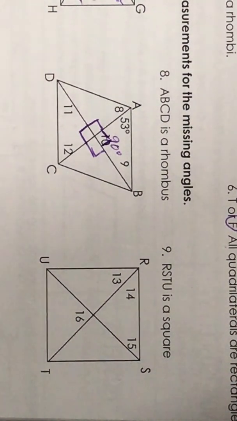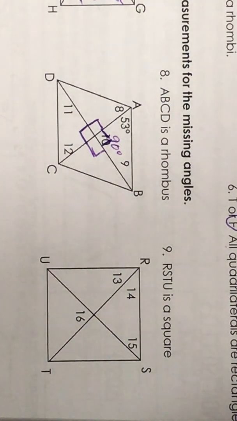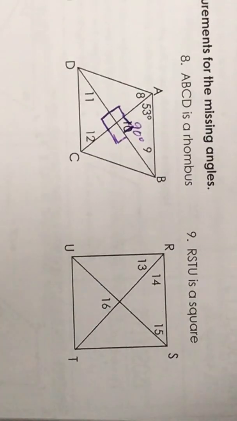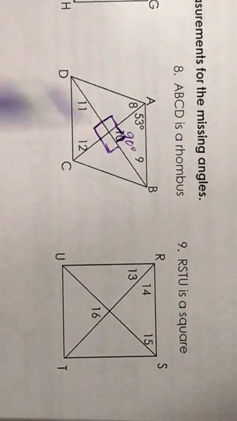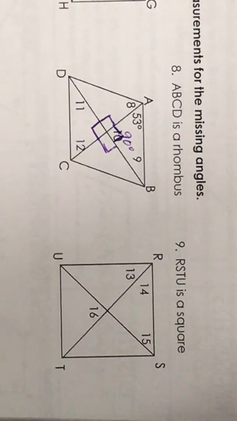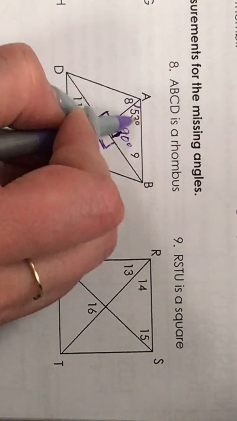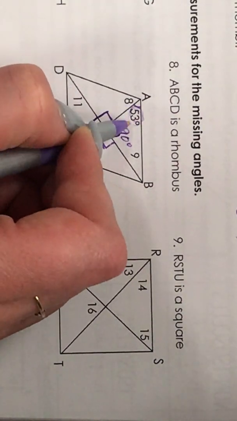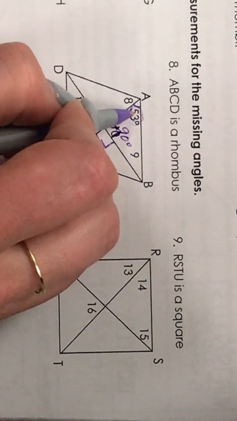Another property of a rhombus that I can use, I'll use it once in the beginning and then once at the end. It kind of just depends how many angle measures you have filled in. But I know that every corner of a rhombus gets cut in half. If this piece I have so far is 53, that's a half. That's a piece of this angle.